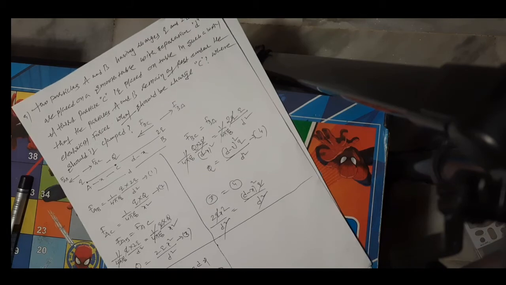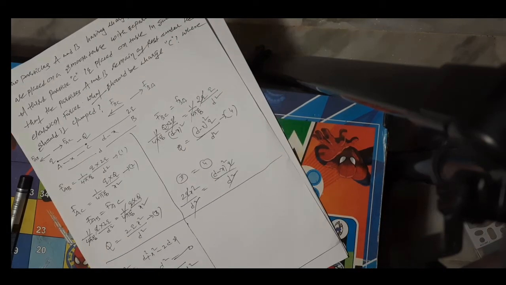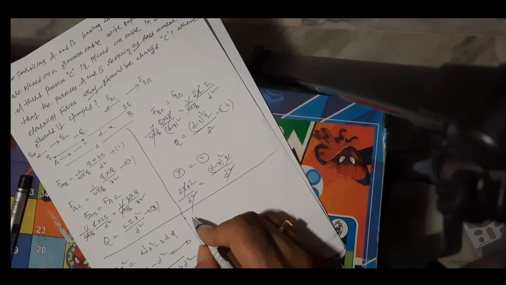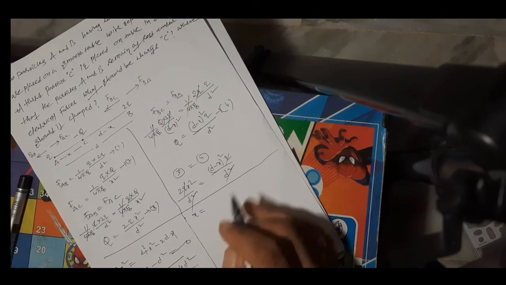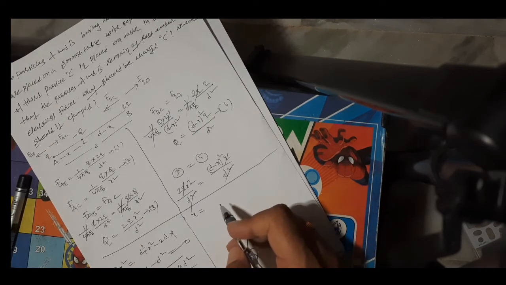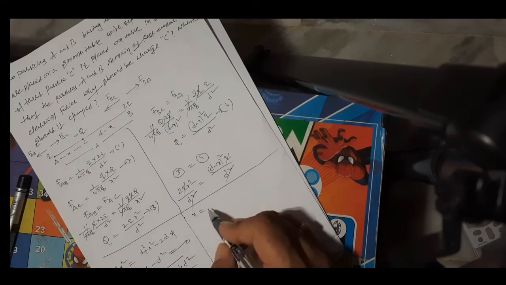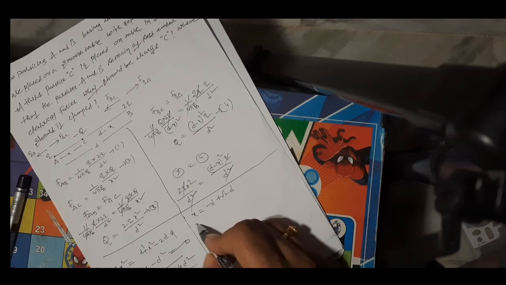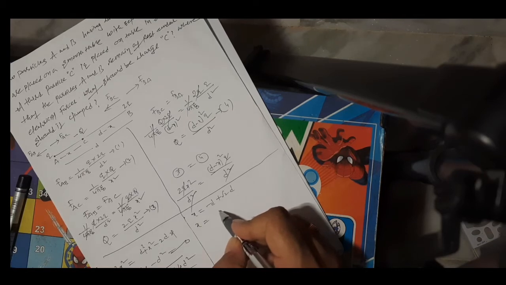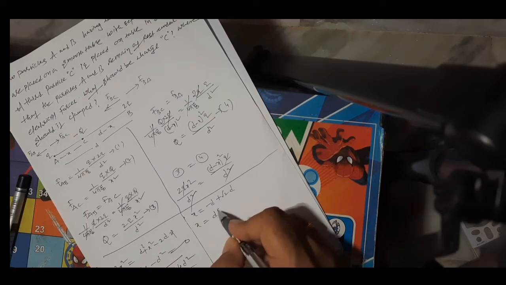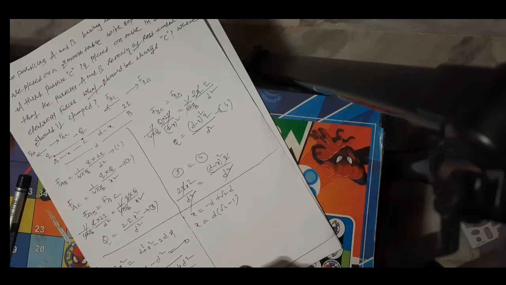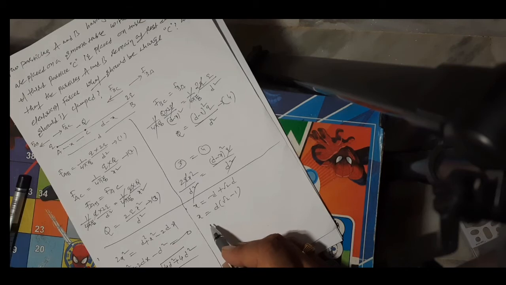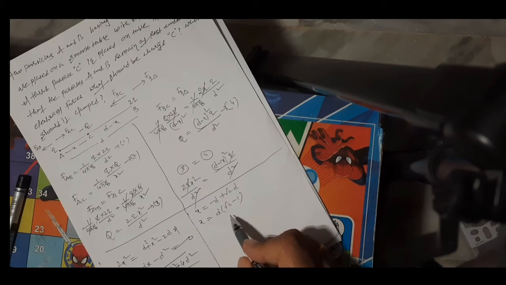Here we have two values for x. Number one, if we take plus, we get minus d plus root 2 d, and taking d common, x is equal to d into root 2 minus 1.